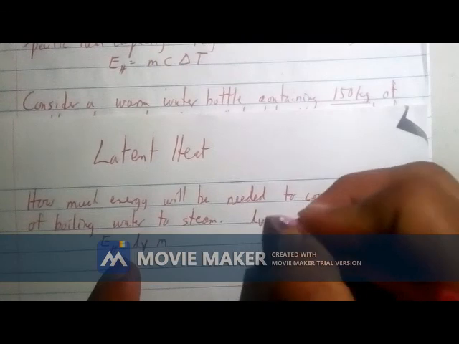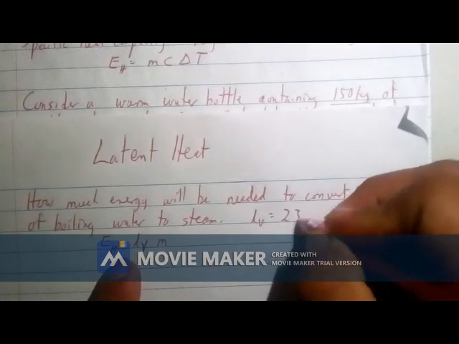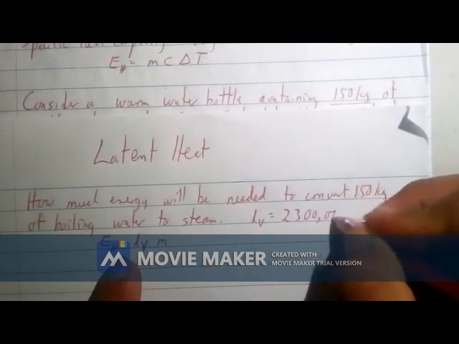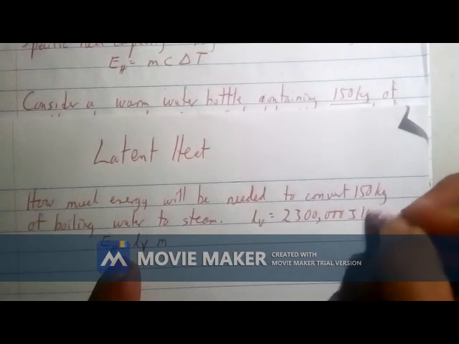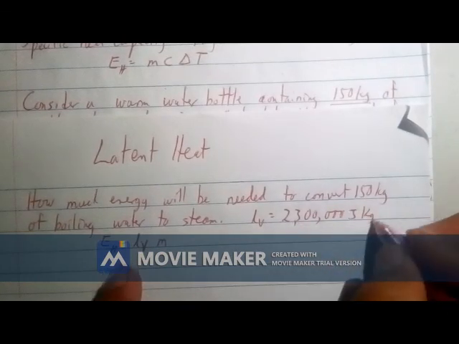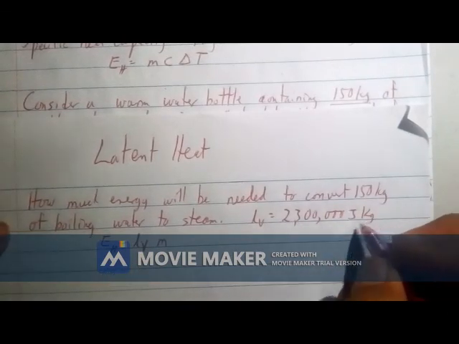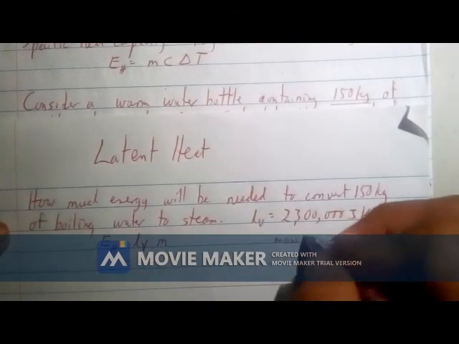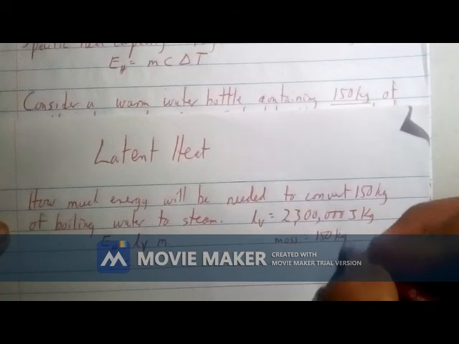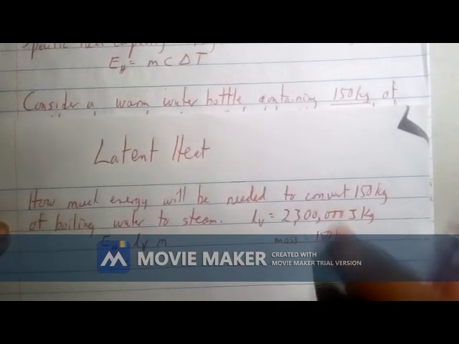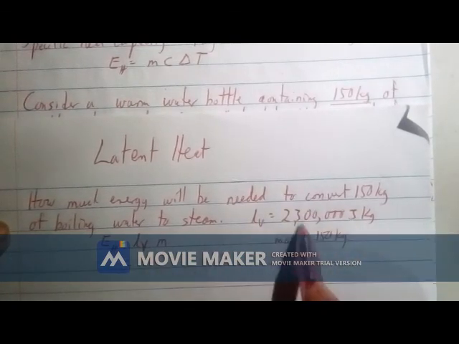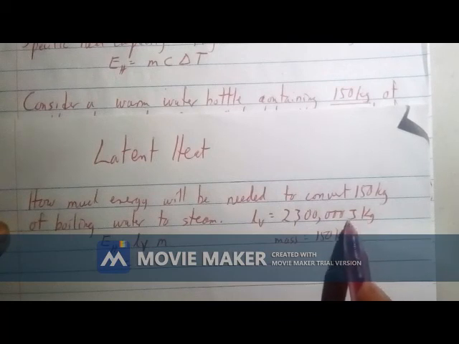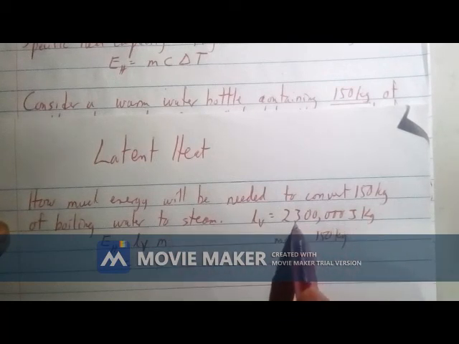So latent heat of vaporization is 2300000 joules per kilogram. Notice it doesn't say anything about temperature, just per mass. So you have the mass now equal to 150 kilograms. You will substitute these two values into your equation. Usually you're given this. If not, you may be asked to find this. That doesn't mean you will get this same value.